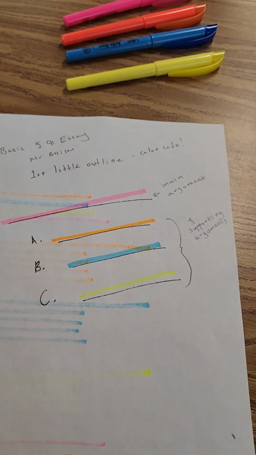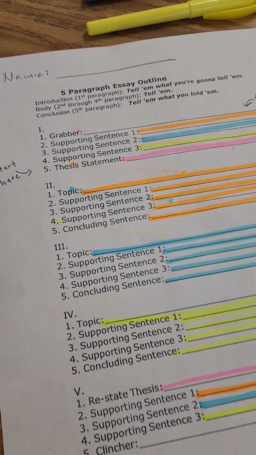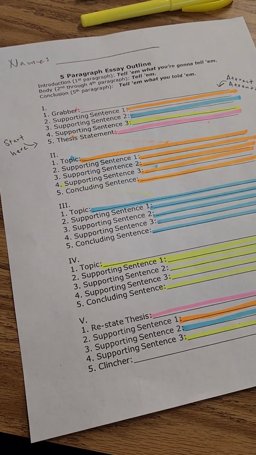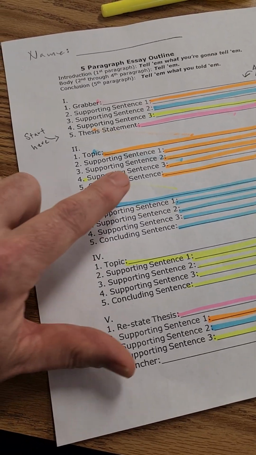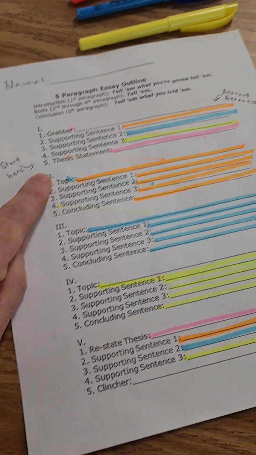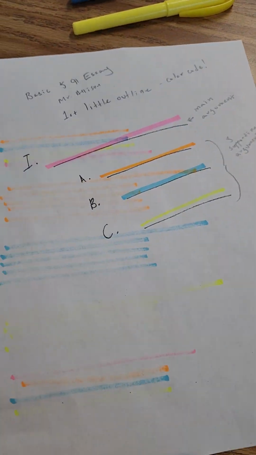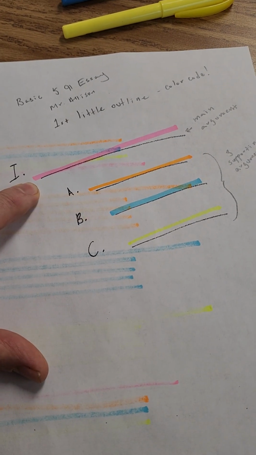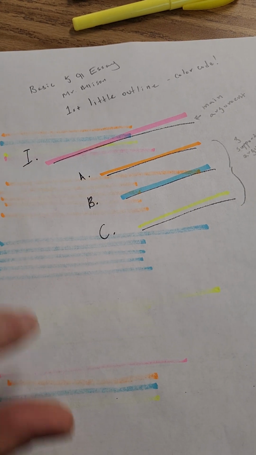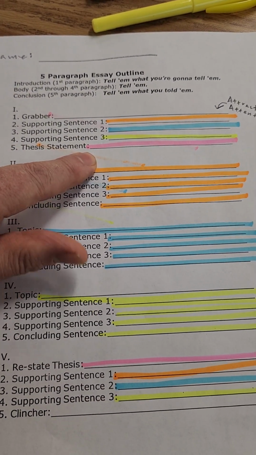Once we've done that, we're going to go to our expanded outline. And the most important place to start in any 5-paragraph essay, that most important sentence in any 5-paragraph essay, is going to be the thesis statement. So we're going to start there. And just like I had pink right here for my main point, my starting point, my main argument for this essay, I'm going to take that point and color code my thesis statement. This is where my thesis statement's going to go.